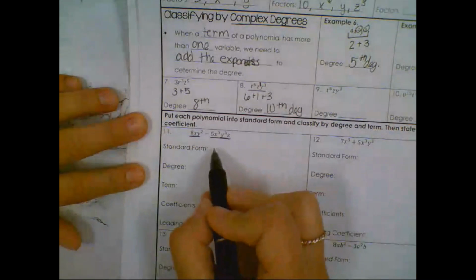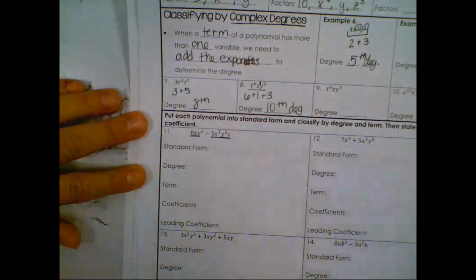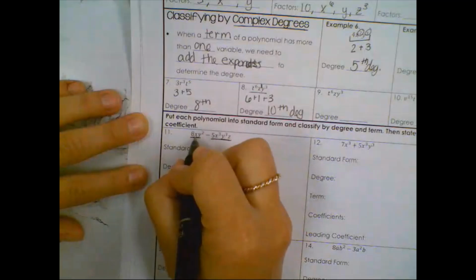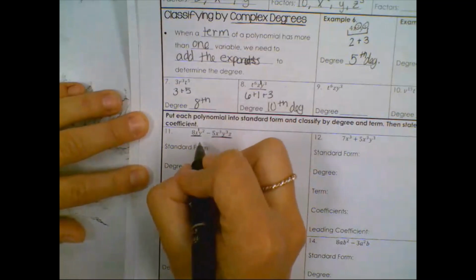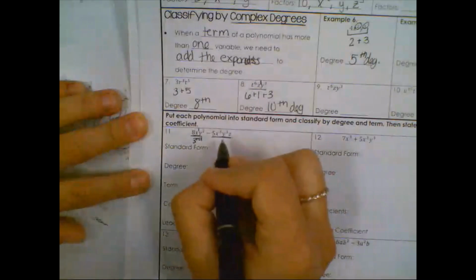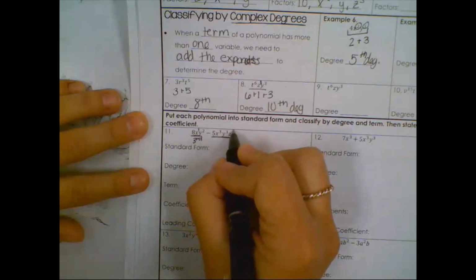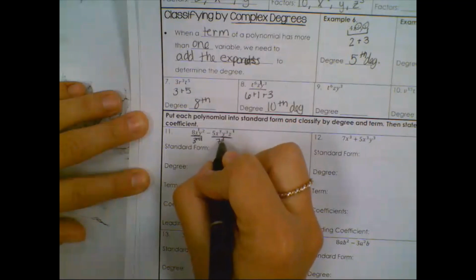Because remember, standard form is the largest exponential value to the smallest. So if I look here, this term has a 1 and a 2. So kind of like we did up here, right? This one term is technically to the 3rd, 1 and 2. This term right here has a 3, and a 1. So 3, 6, 7. This whole term right here is to the 7th degree.